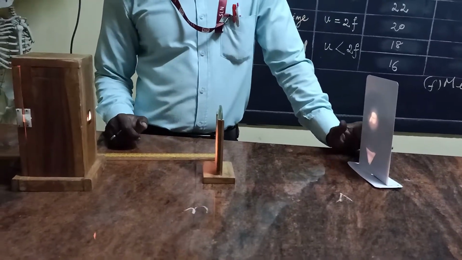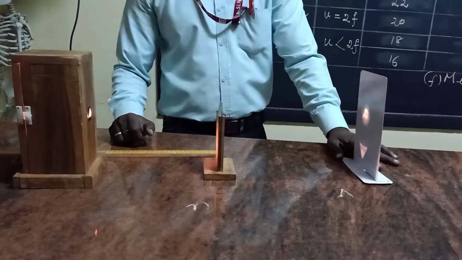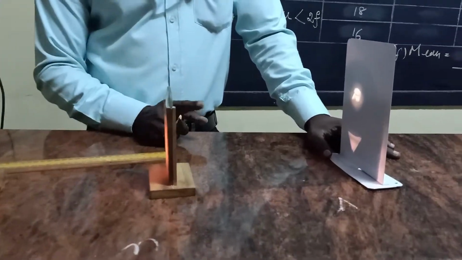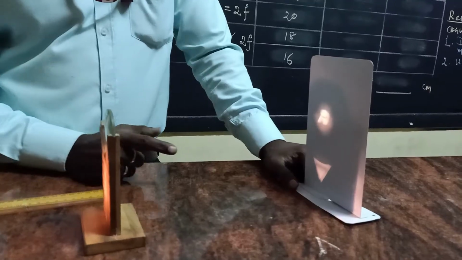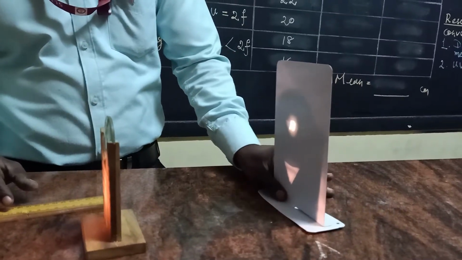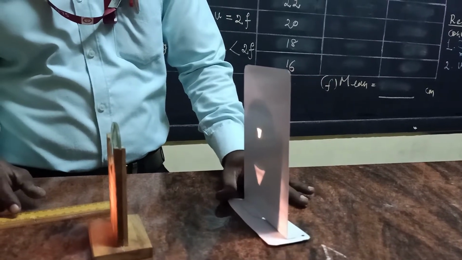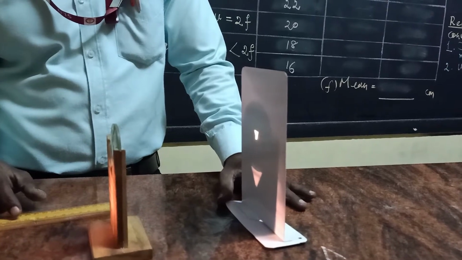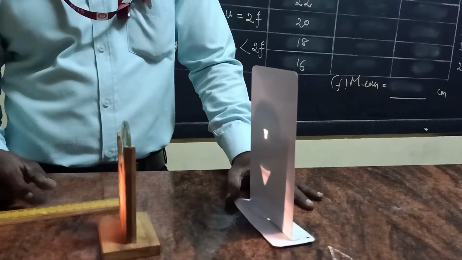Now we find the v value by adjusting the screen distance, or distance between lens and screen. We collect the data for v. From the adjustment, we see the image size is very diminished, very small compared to the object.